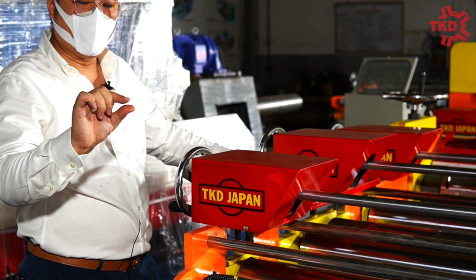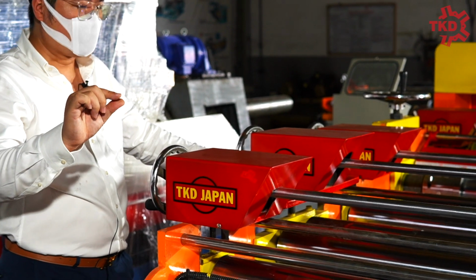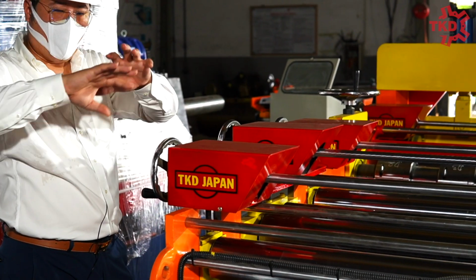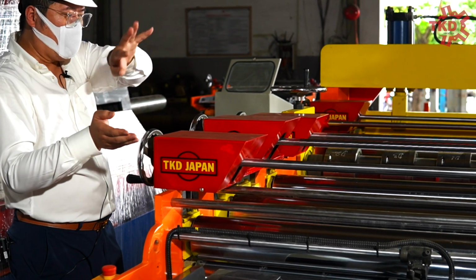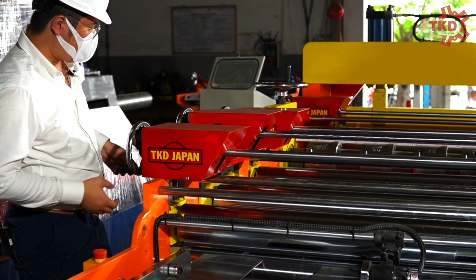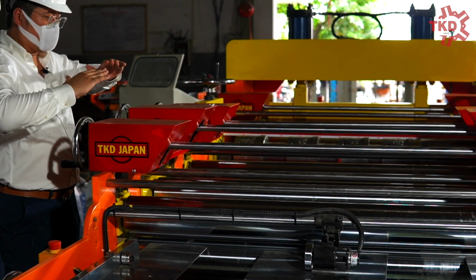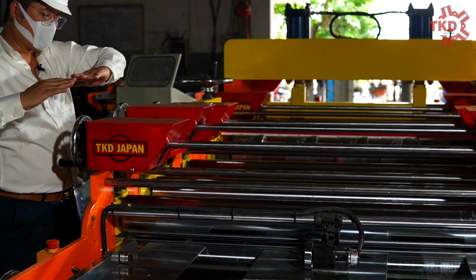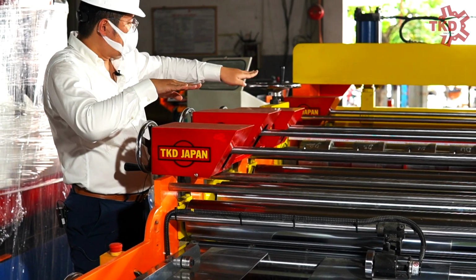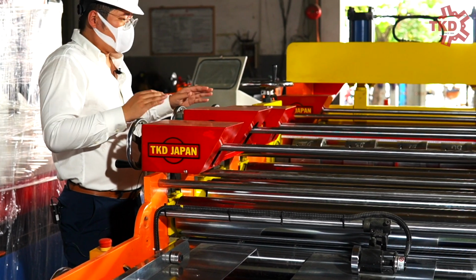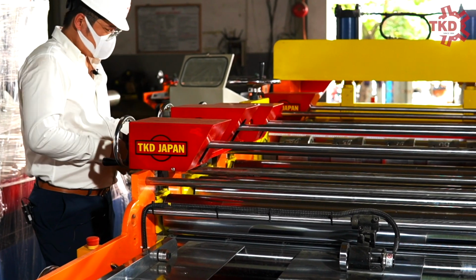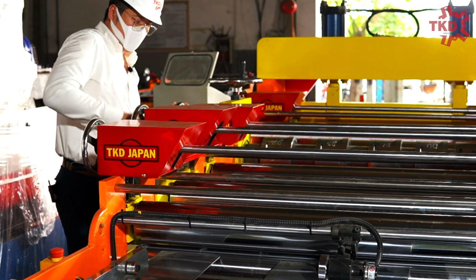When we use a very thick raw material, because it comes from the coil, it might bend or curve. So when it goes in here, they will adjust it and make the raw material go in a straight, equal line so it doesn't get bent. This is the gear we use.